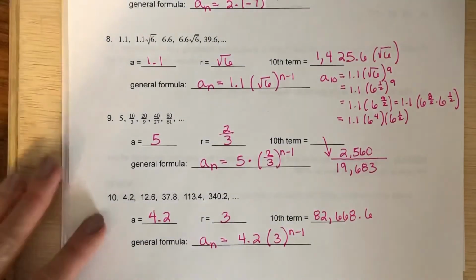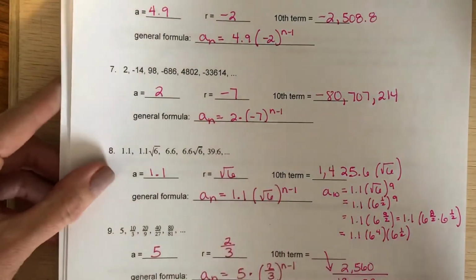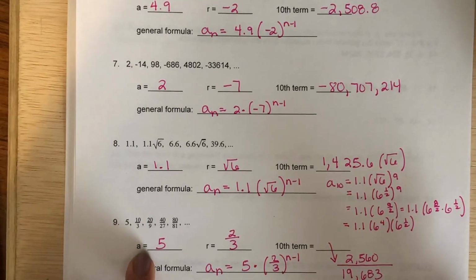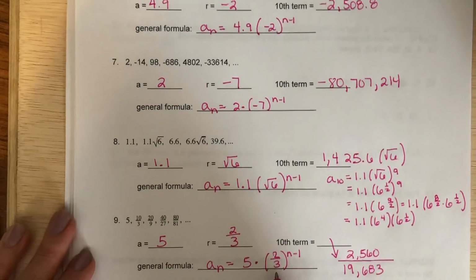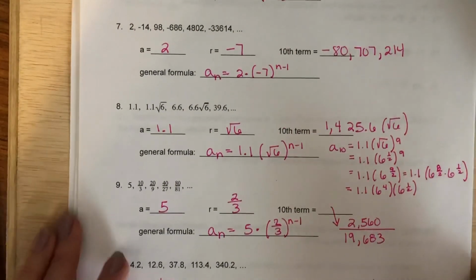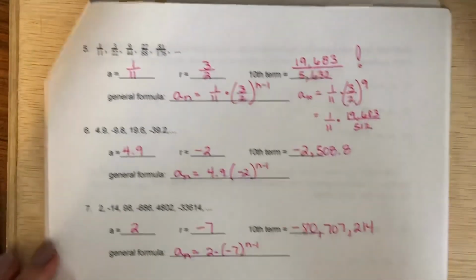Hopefully you did okay on these ones. Obviously some of them, especially with the square roots, are a little more challenging, but the goal would be, if you have a pretty decent starting number and a pretty decent ratio, you could come up with the general formula and you could come up with whatever term you're given to find. In our next video, we'll go ahead and continue on with some more challenging problems.